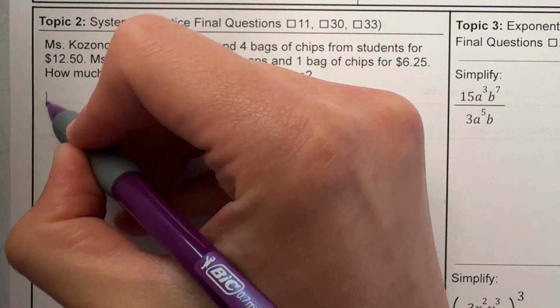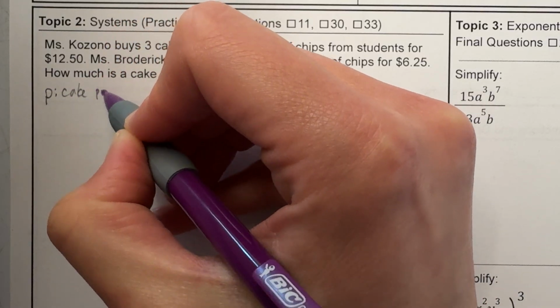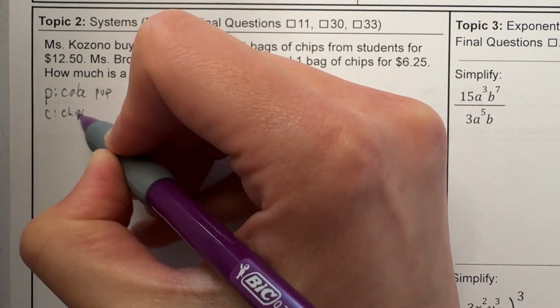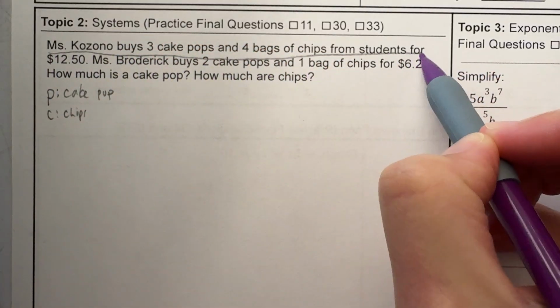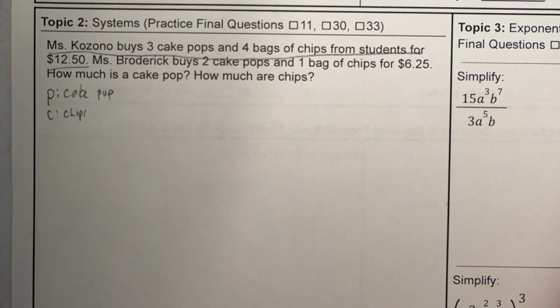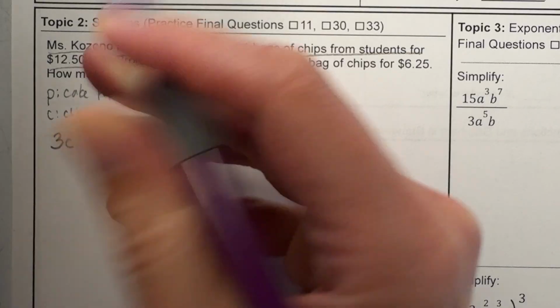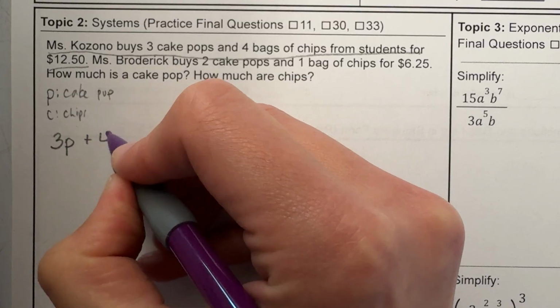So for cake pop, I'm going to use P for pop. P is going to represent a cake pop, and C is going to represent a bag of chips. And let's write some equations. My first equation is going to be this sentence. So Miss K is buying 3 cake pops. Oops, I decided to use P for cake pops. 3 cake pops plus 4 bags of chips.